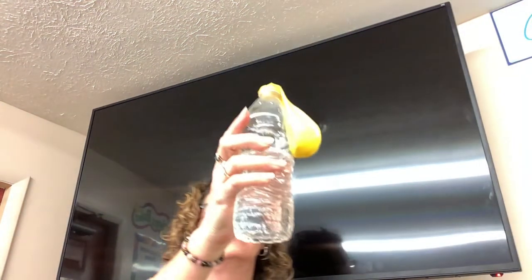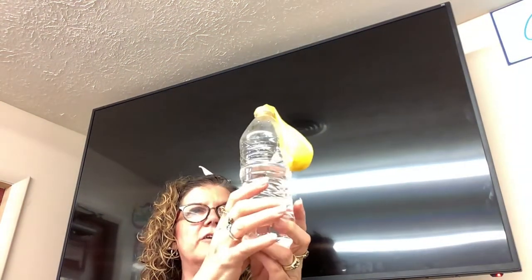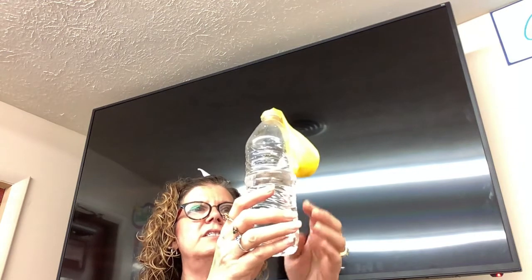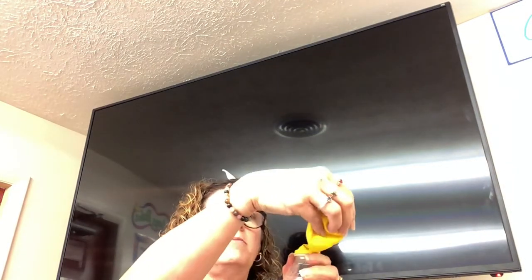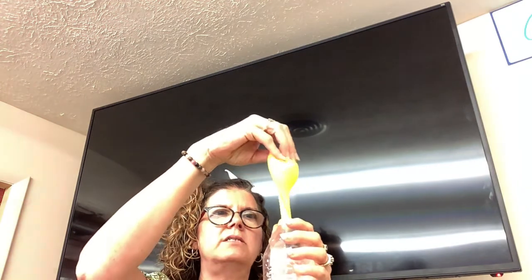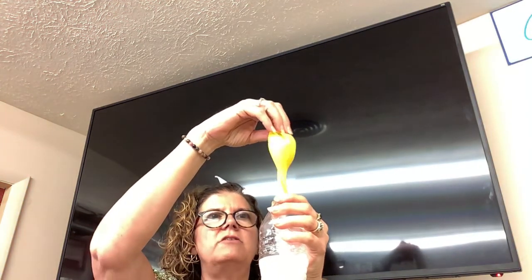So I have an experiment that we're going to see. All right, so I have here, this looks like water, but it is not water. Okay, I put vinegar in here. Okay, so this is vinegar and this is a balloon, but this balloon is not empty. It has something in it. And right now, that's the only thing in that balloon, right? Okay, so I'm going to take and I'm going to dump what's in the balloon down into the vinegar.